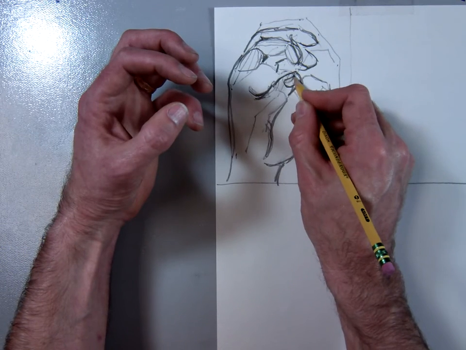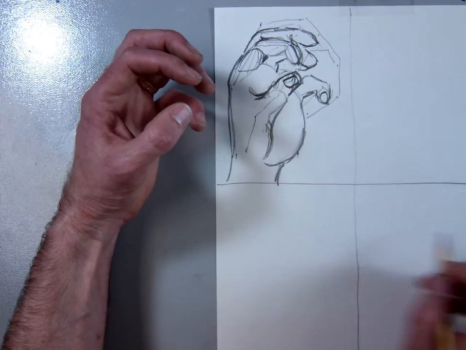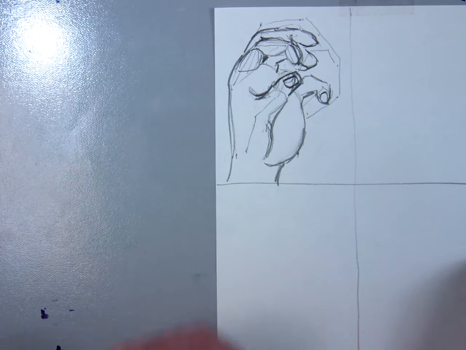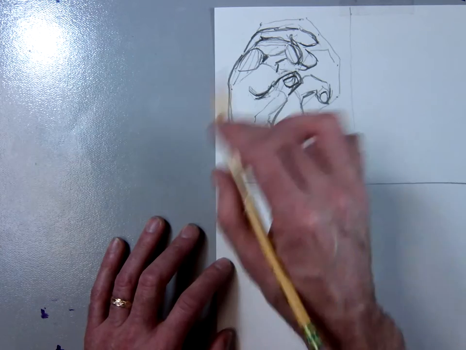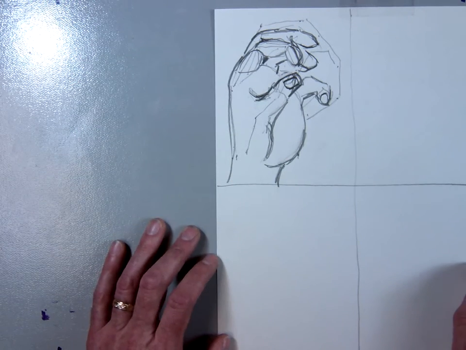Now, this does not look lovely. Okay, it's kind of a cramped up, smunched up finger job there. But it's a quick, sketchy thing. It probably took me a minute or two to do that.